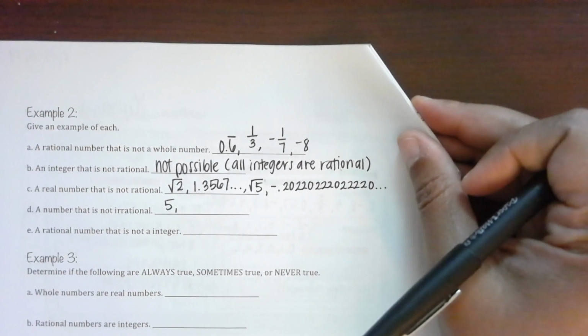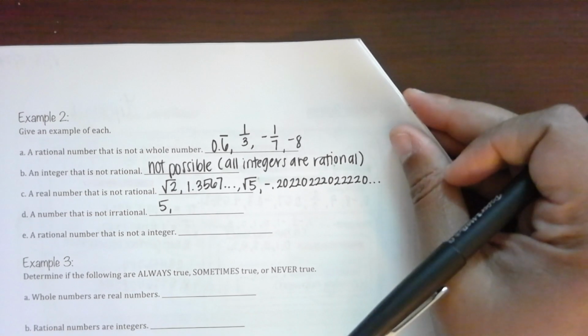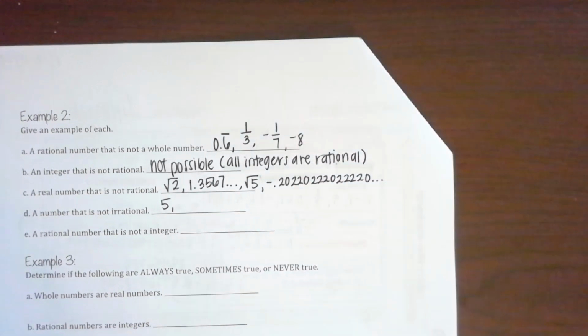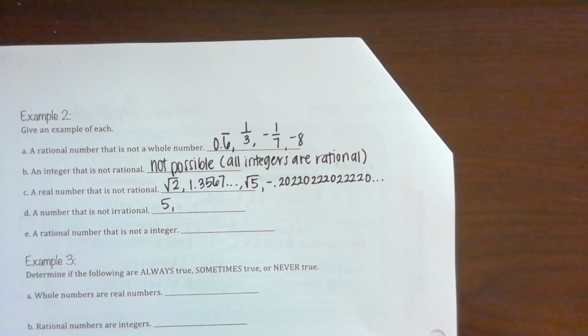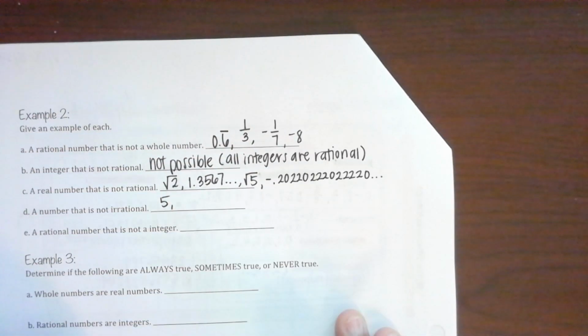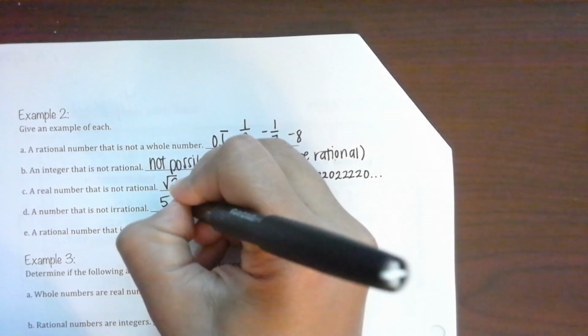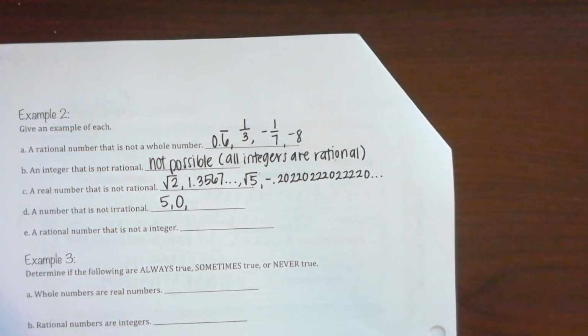Just say a number, baby. You got it. 0. That works. Yes. 6. That works. 6 works, but I'm not writing it because you can do better than that.